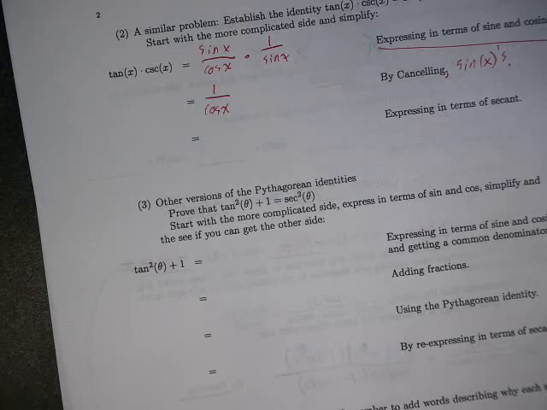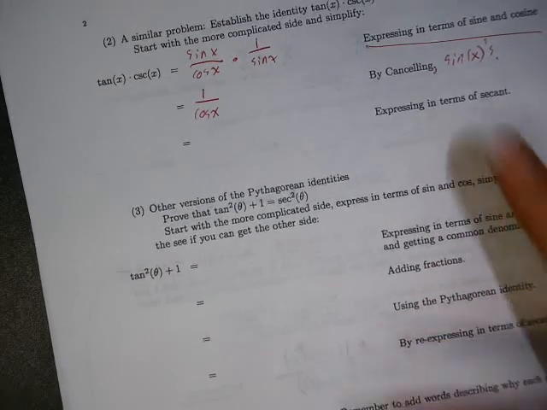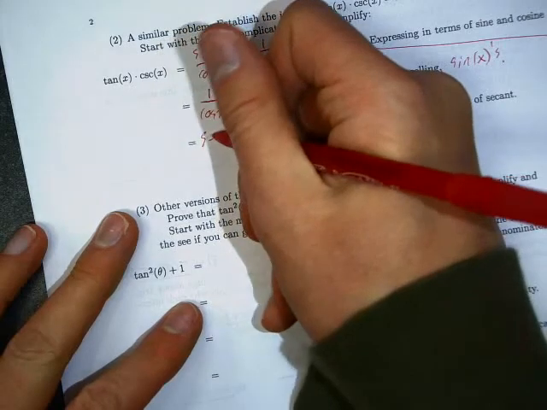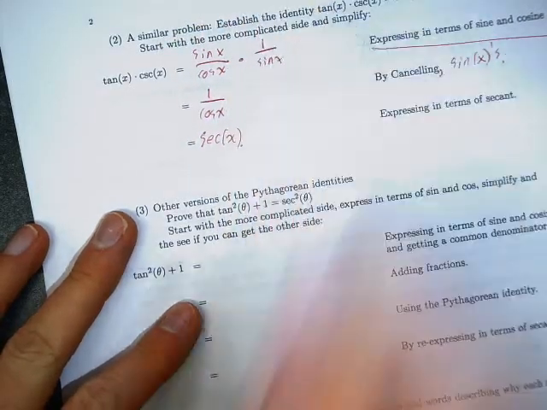Okay, so I wind up with 1 over cosine of x. Is that what I wanted to wind up with? Basically, because what is 1 over cosine of x? So what am I going to do? I will translate back to secant. 1 over cosine is the same thing as secant of x.